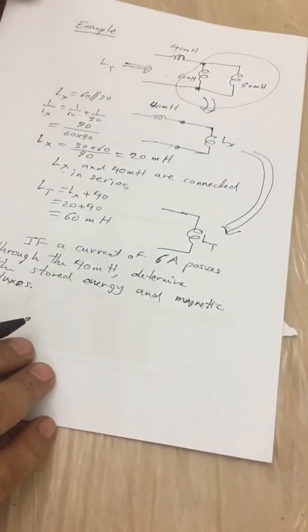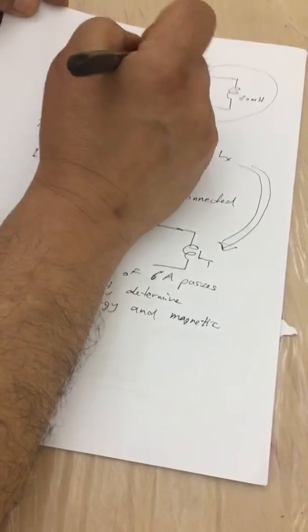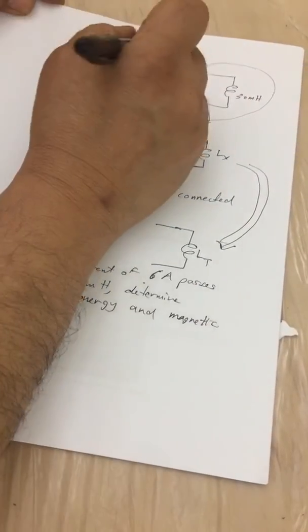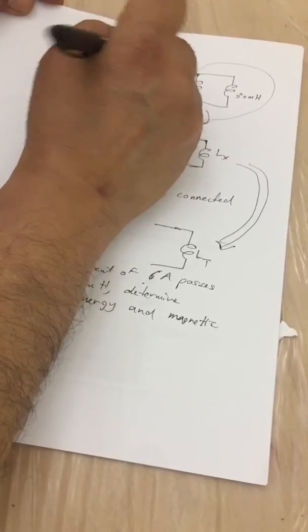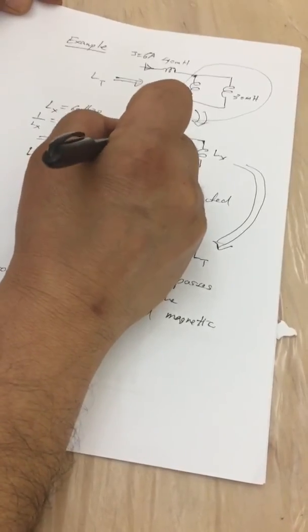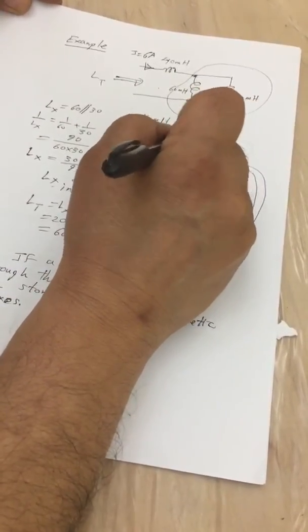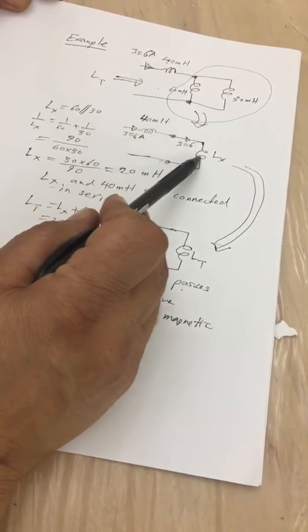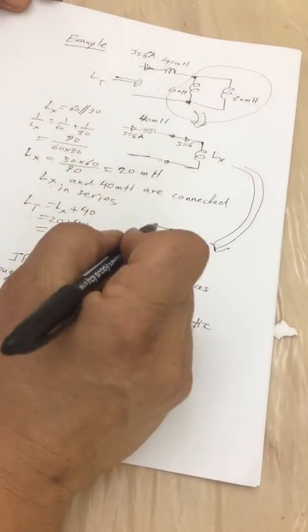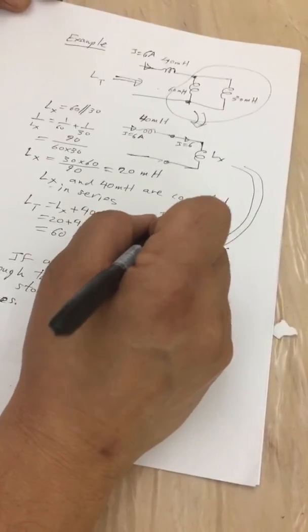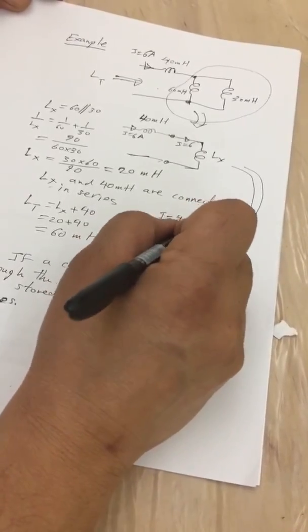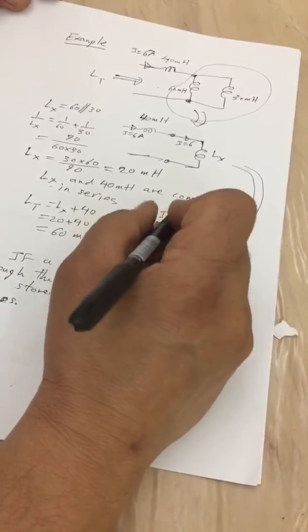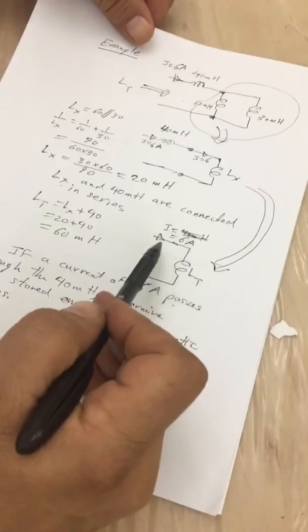Now, we have here 6 amps. I equals 6 amps. So the same I here, I equals 6 amps. The same current here, I equal 6 amps. So this 6 amps passes through 40 millihenry. It means it passes through Lx. And here also we have 40, I equal 6 amps. Okay. So we know the current is 6 amps.